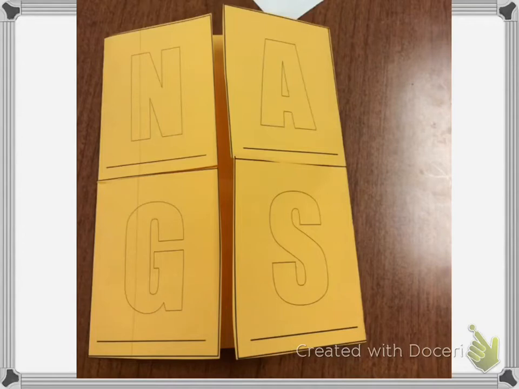NAGS stands for ways to represent relations. And you should have already done the relations and functions vocabulary. If not, you'll know that a relation is a set of pairs of input and output values. So N stands for numerically. That just means numbers. Numerically is just a fancy way to say numbers.